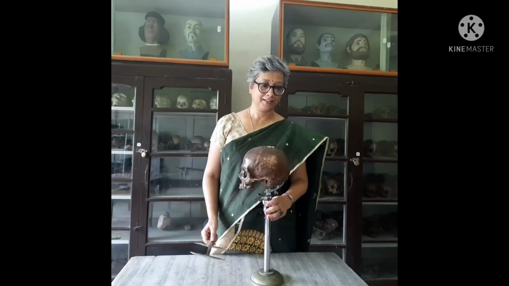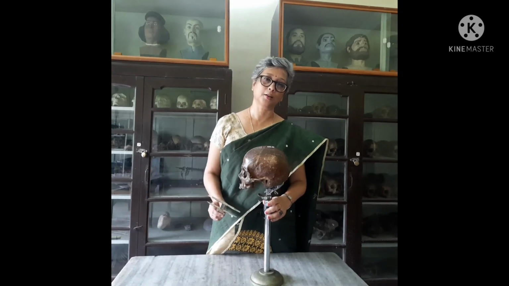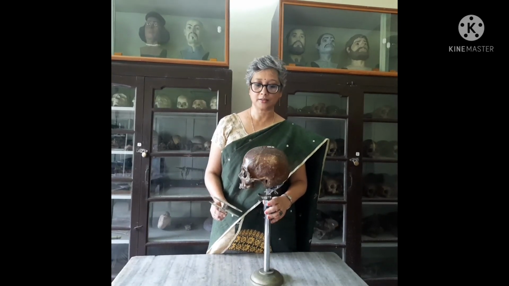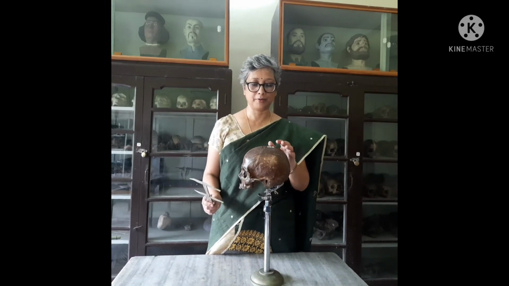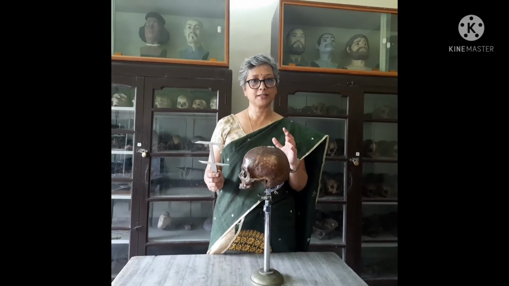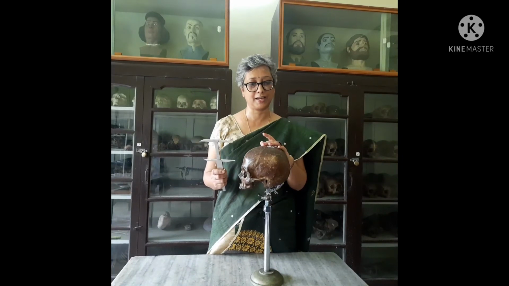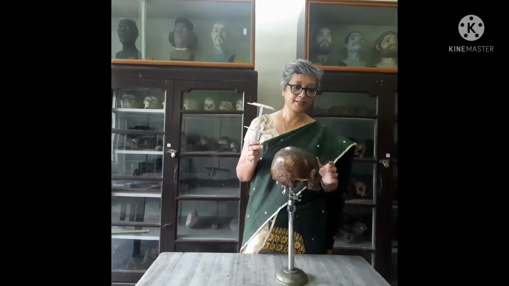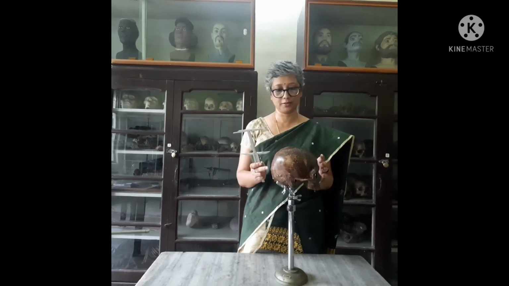Another type of measurement that can be taken on the cranium is the chord measurement. There are various chord measurements that we can take, like the frontal chord, the parietal chord and the occipital chord. The chord measurements are generally taken between two landmarks with the help of a sliding caliper.